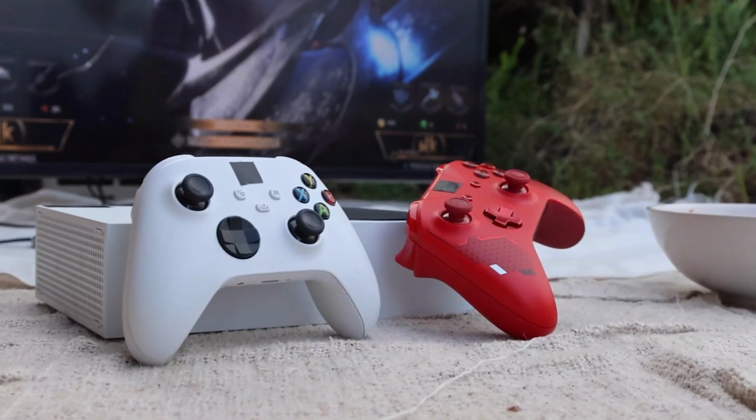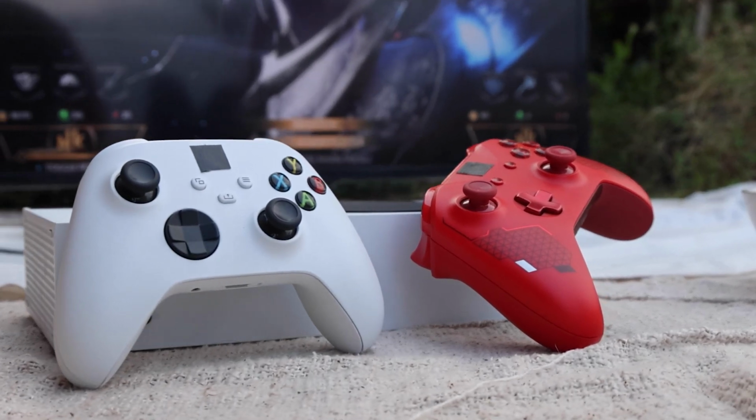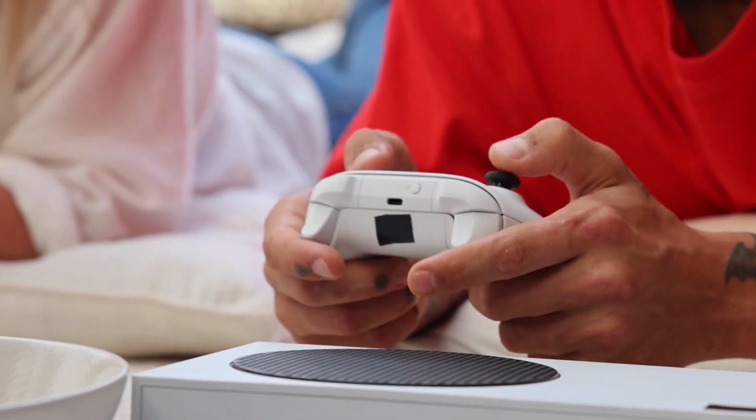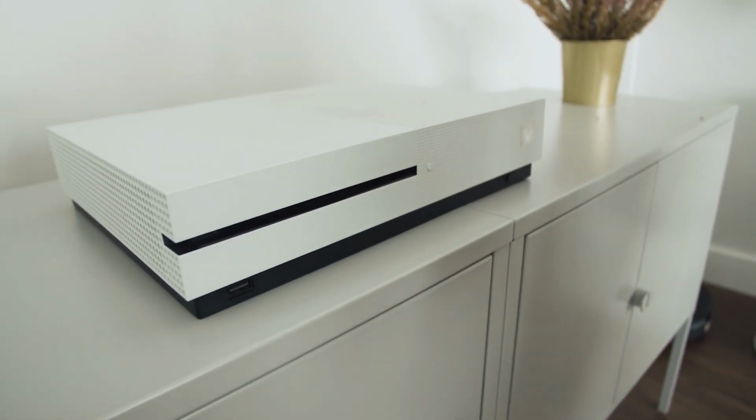I'm going to show you a few different things to try to help you get your Xbox back up and running again. The first method is the easiest one to try, and that's to do a soft reset. This is where you turn off your Xbox and you turn it back on.